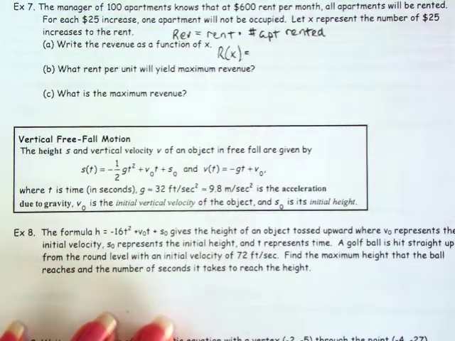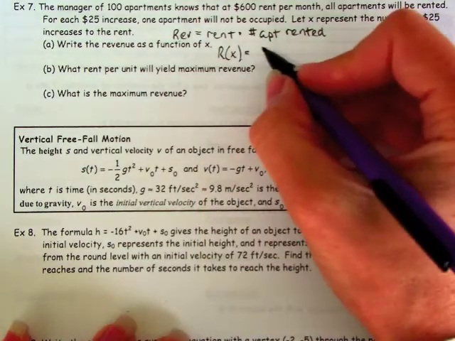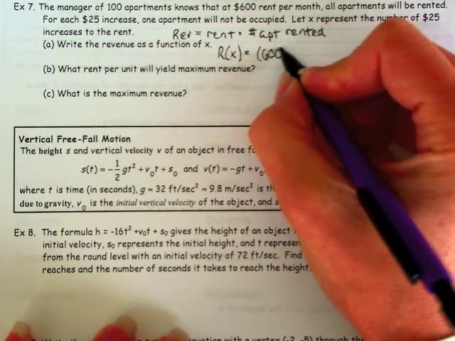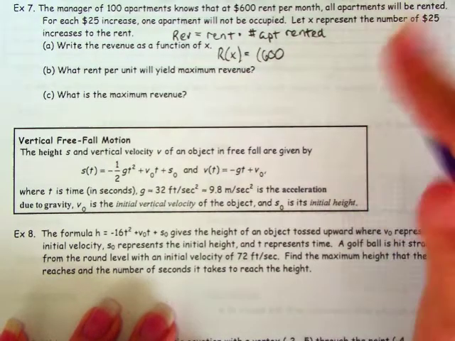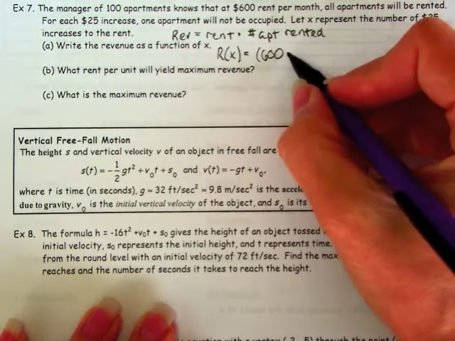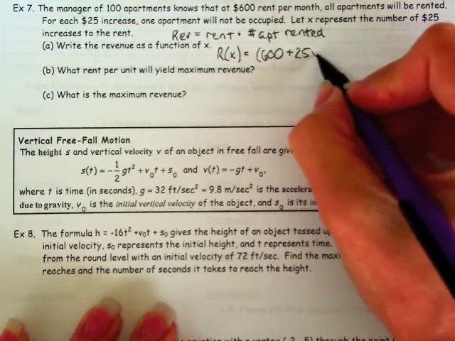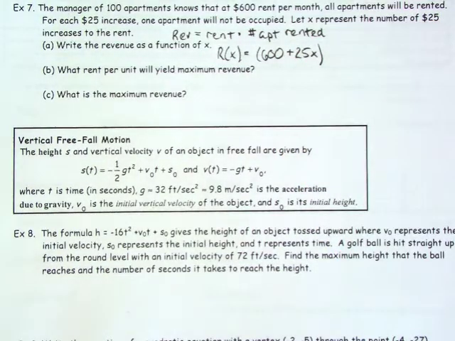Okay, we have our rent. Our rent starts at $600, but we're kind of questioning, should we increase it? And by intervals of 25. And X is how many of those intervals of 25, so we're going to increase by $25 times some X, that tells me how many times I've increased it by $25.